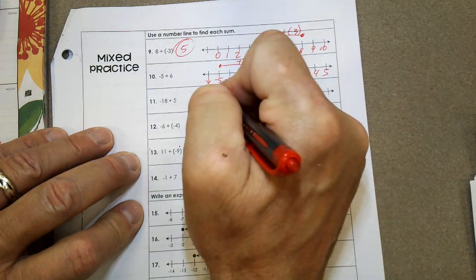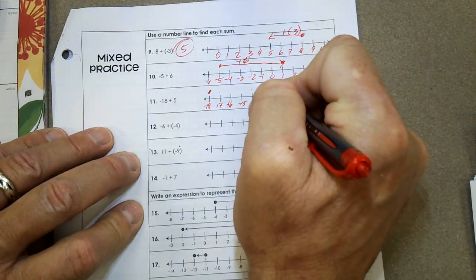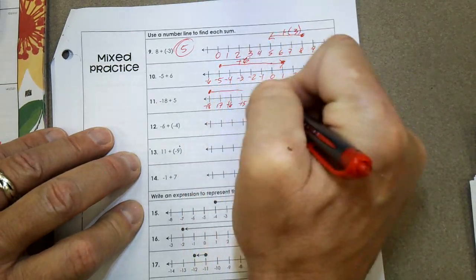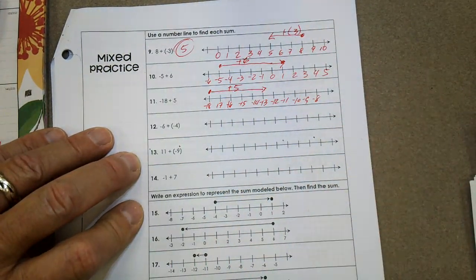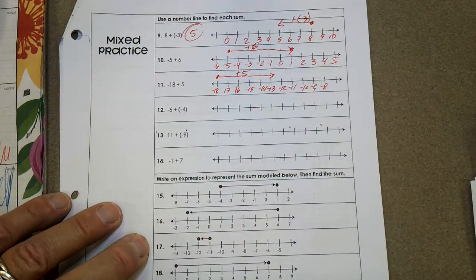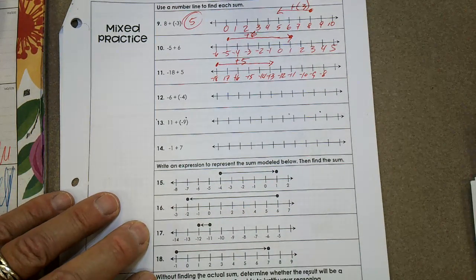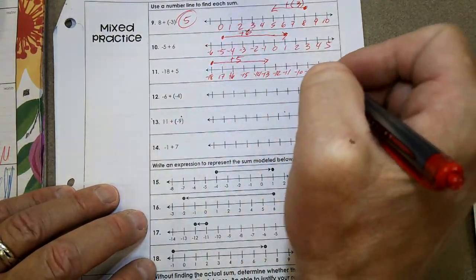Negative 8. All right, so we're at negative 18. If I add 5, 1, 2, 3, 4, 5, there it is, connect them, and I added 5. You're getting the idea here, okay? So let's finish these ones out and then come down here and write some expressions. We're not going to do this all the time, but this helps us understand integers.